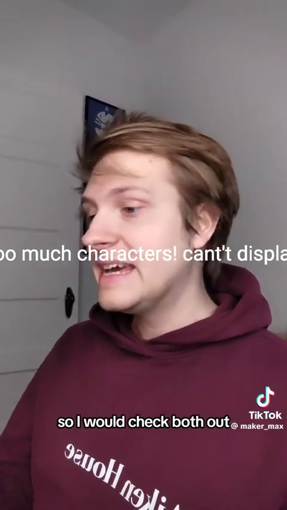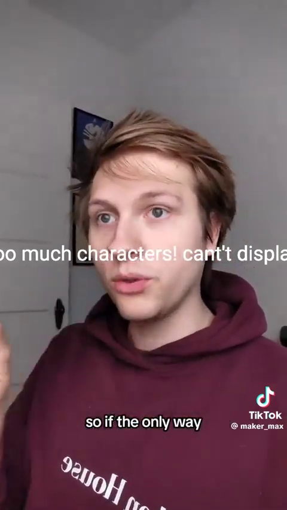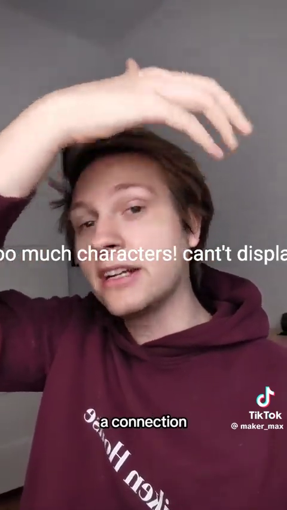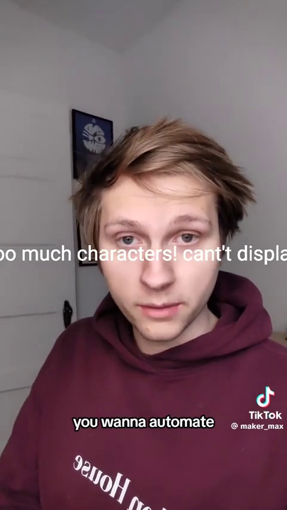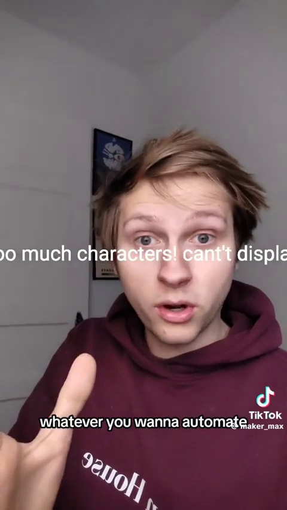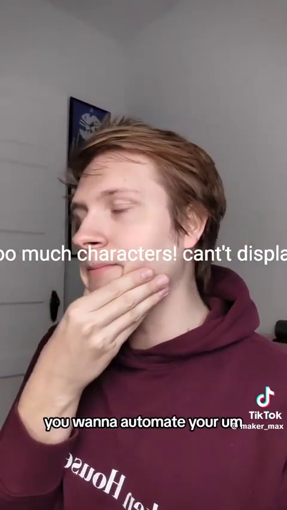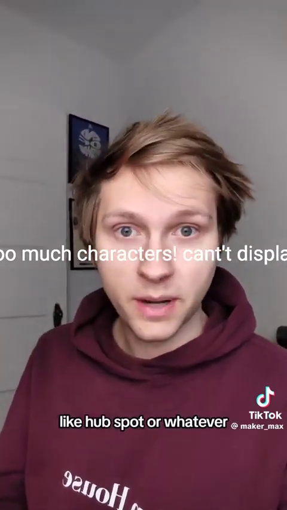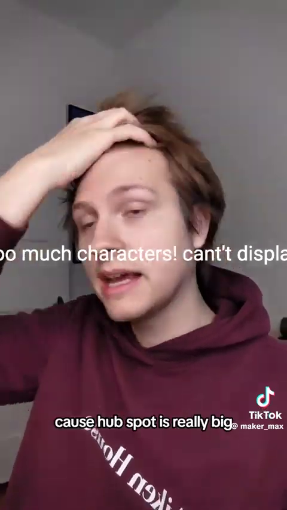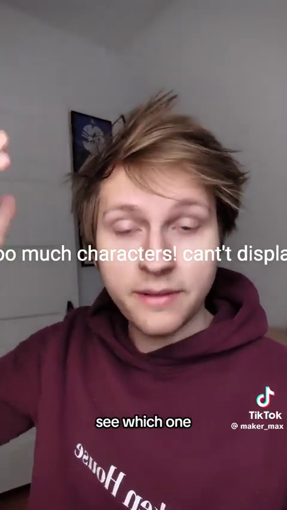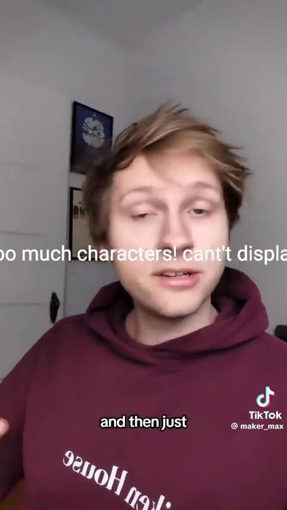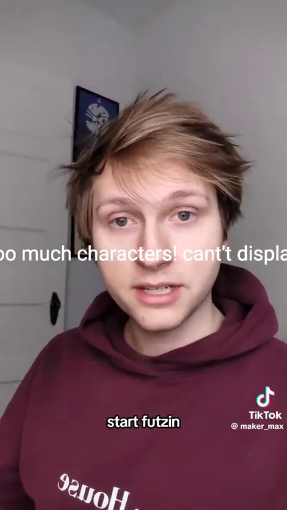So I would check both out. They work on integrations. So the only way you're able to automate something with one of those tools is if they already have a connection, an integration, to whatever tool you want to automate. So go and check both tools to see if they have whatever you want to automate. So let's say you want to automate your specific CRM, like HubSpot or whatever. If you want to automate HubSpot, I'm pretty sure both of them have connections to HubSpot because HubSpot is really big. But I would check both of them, see which one has the right connections, see which one has the right integrations to the right tools, and then just start setting up scenarios, start setting up zaps, start futzing.